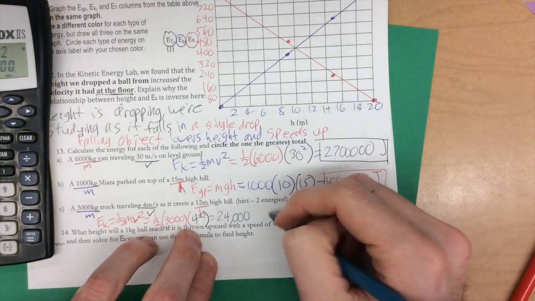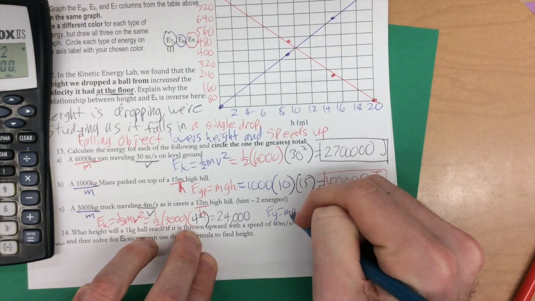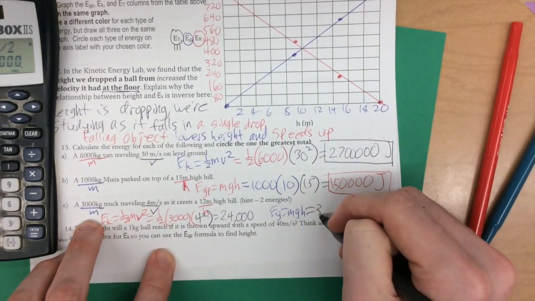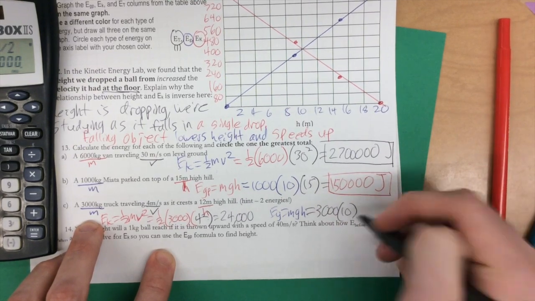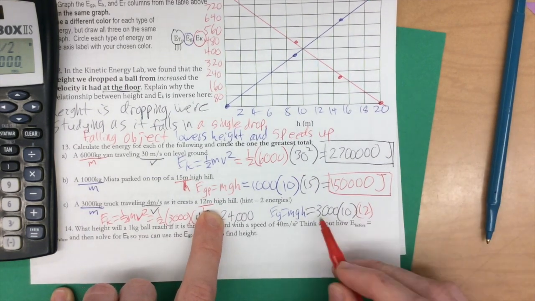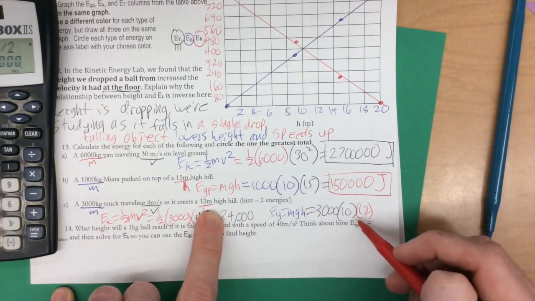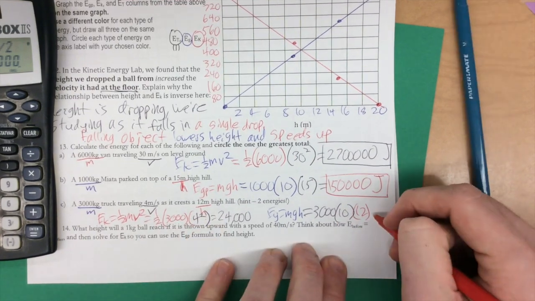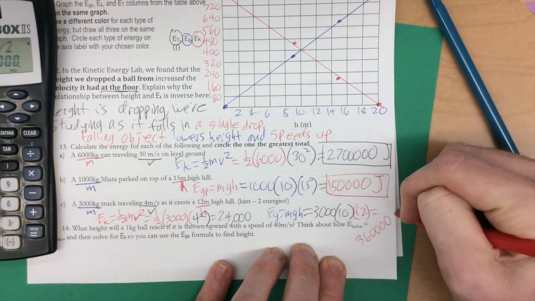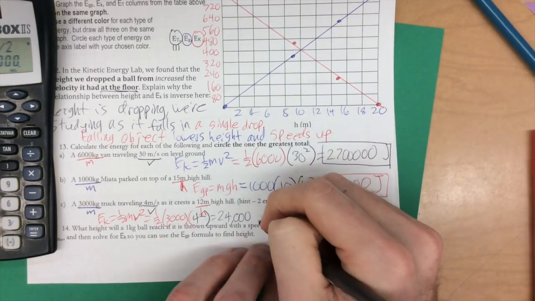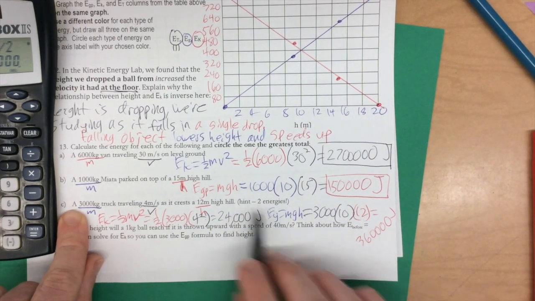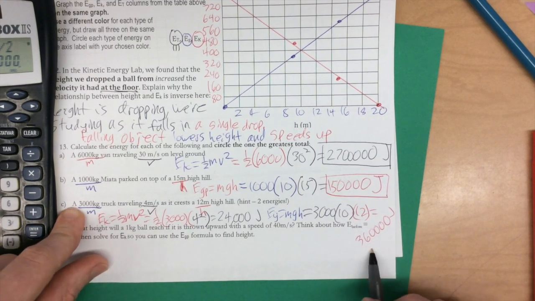So I'm also going to use EG equals mgh and plug in those. What's my mass? 3,000 times 10, and then my height is 12. So 12 times 3 is 36, and then 4 zeros. So this equals 36,000 joules. I didn't put a J here, that's my mistake. Now to get the total answer, I need to add these up, right? I'm not done until I add these up.